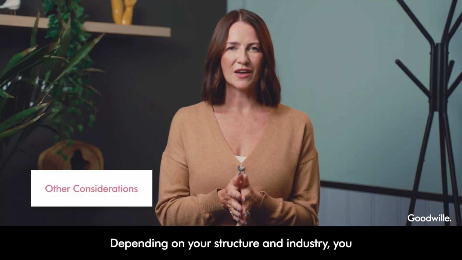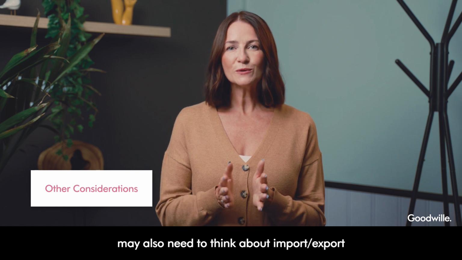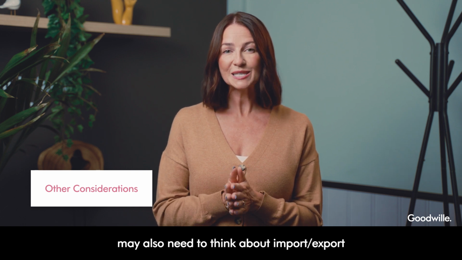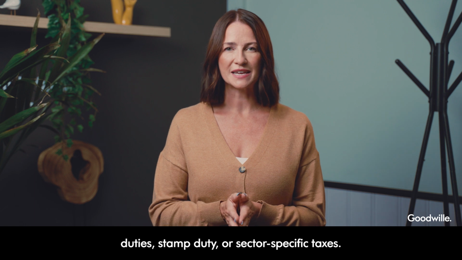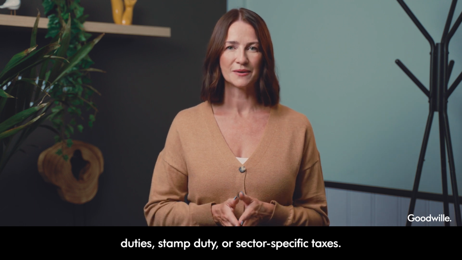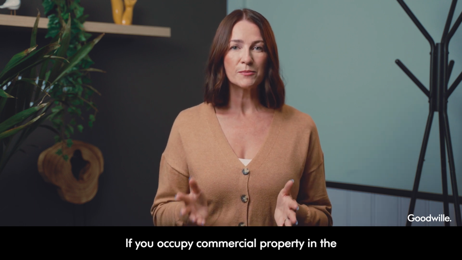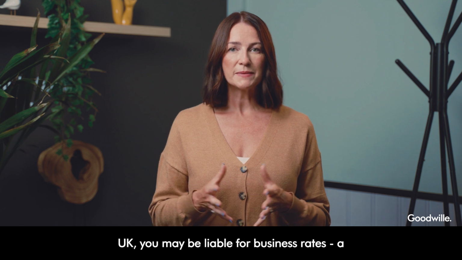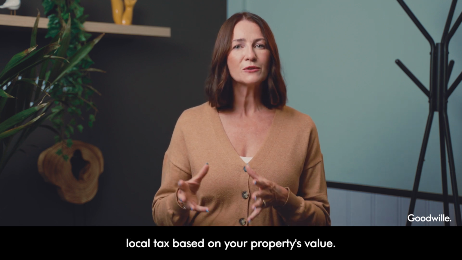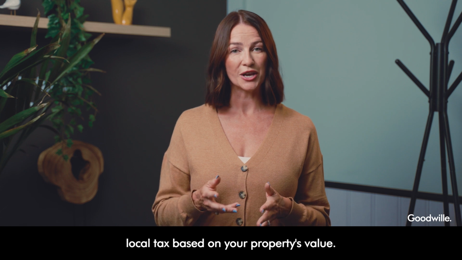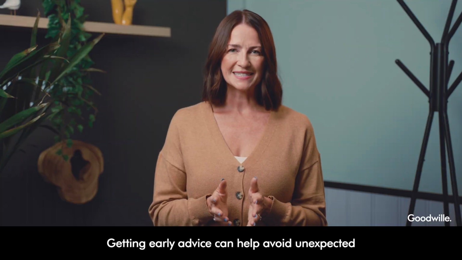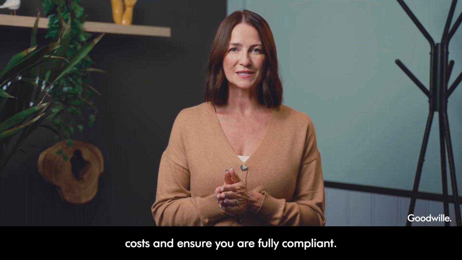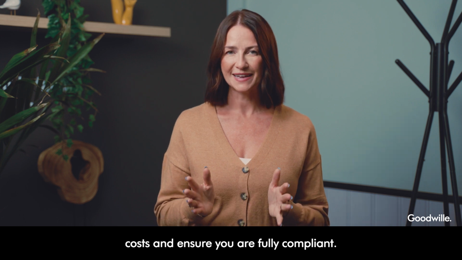Depending on your structure and industry, you may also need to think about import-export duties, stamp duty, or sector-specific taxes. If you occupy commercial property in the UK, you may be liable for business rates, a local tax based on your property's value. Getting early advice can help avoid unexpected costs and ensure you're fully compliant.